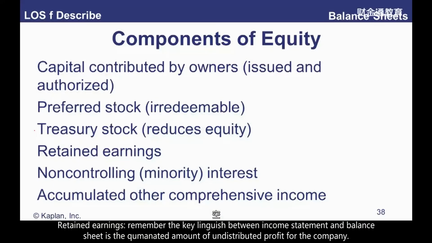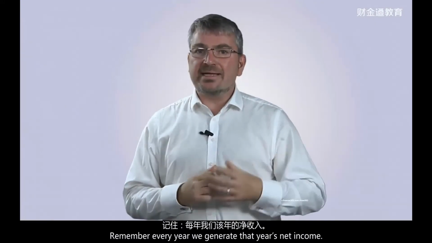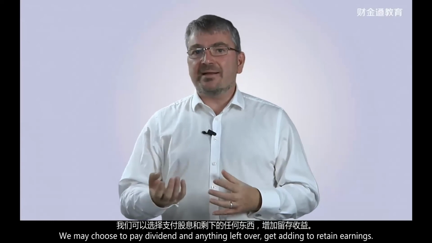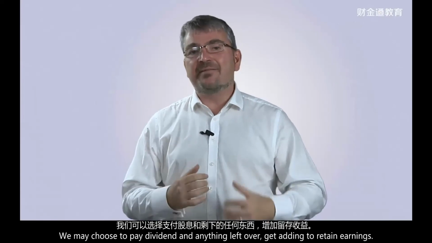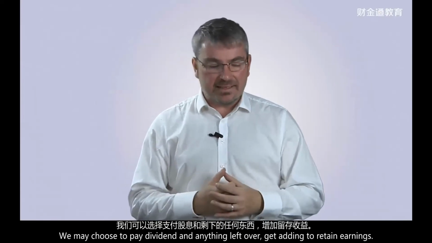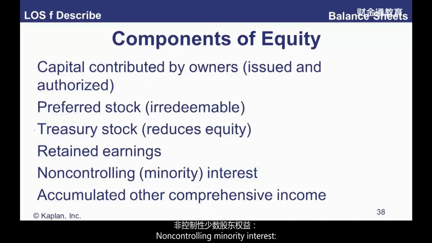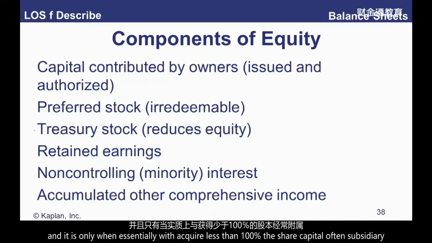Retained earnings, remember, is our key linkage between the income statement and the balance sheet. It's the cumulative amount of undistributed profits for the company. Remember, every year we generate that year's net income. We may choose to pay out a dividend, and anything left over gets added to retained earnings. Non-controlling or minority interest, again, only going to see these in group accounts, and it's only when essentially we've acquired less than 100% of the share capital of a subsidiary.